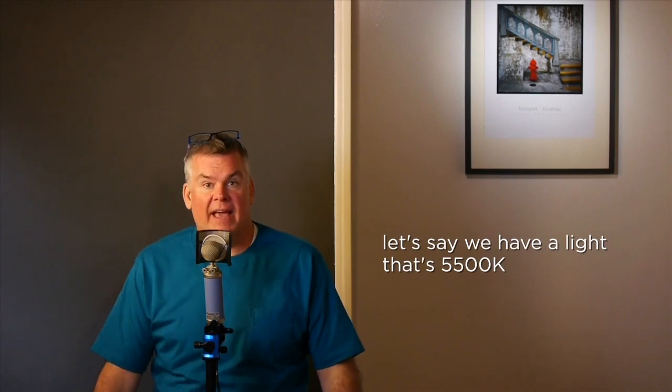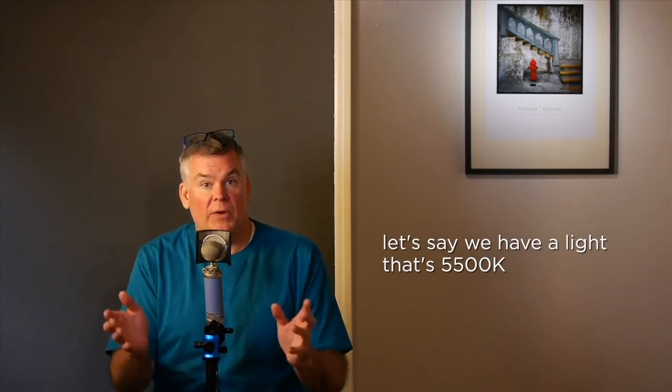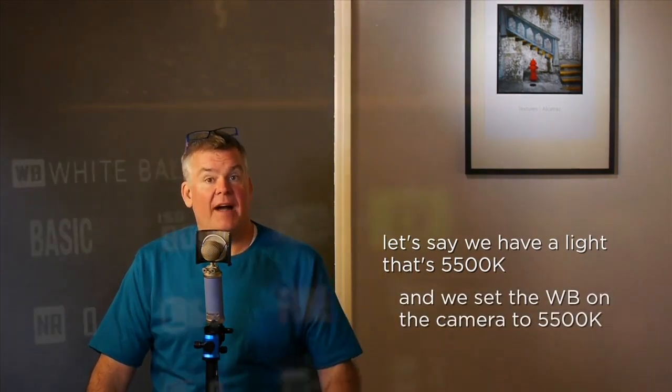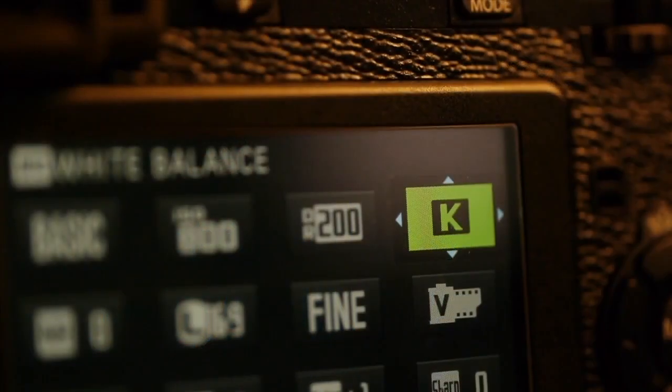So are you comfortable with the whole idea of the white point setting in your camera being kind of equal to the color temperature of your light yet? Hang on, it'll come to you. It's kind of like riding a bicycle, right? Let's say that we have a light source that's 5,500 degrees K and it has 0 LB shift, and we really like this light source. We can set the white balance of our camera to 5,500 degrees K and we're going to get nice neutral colors.